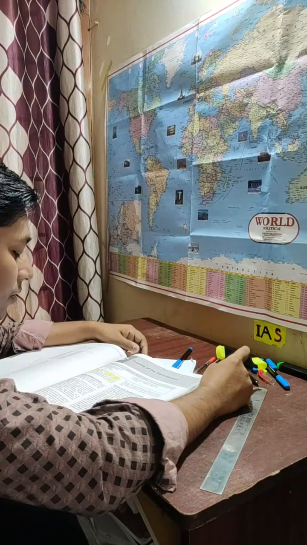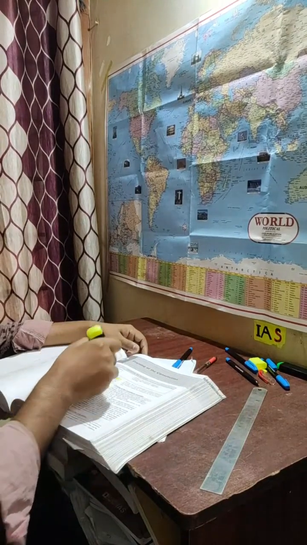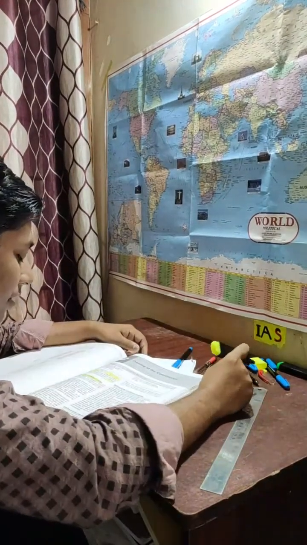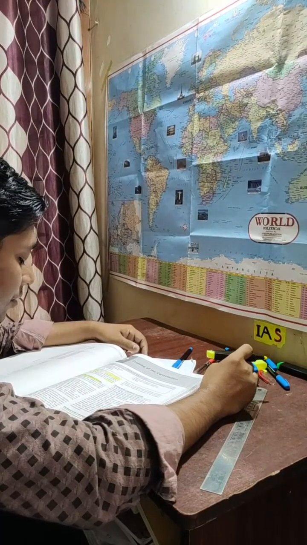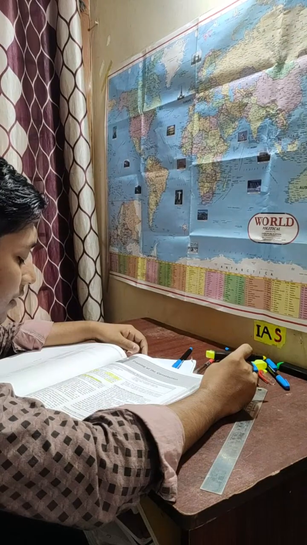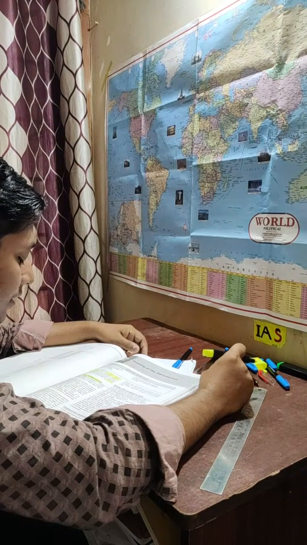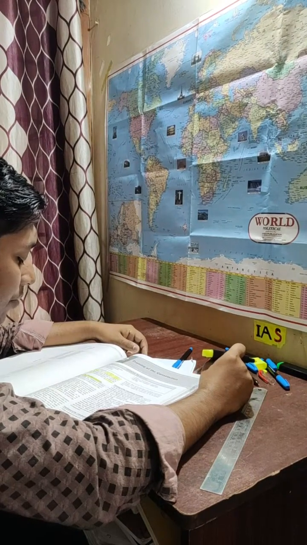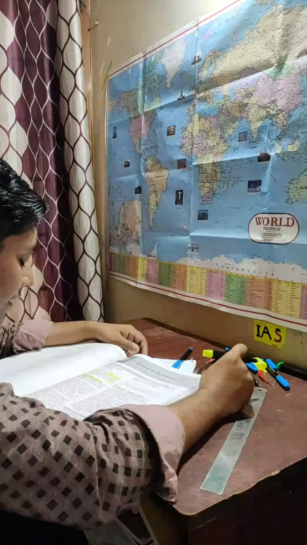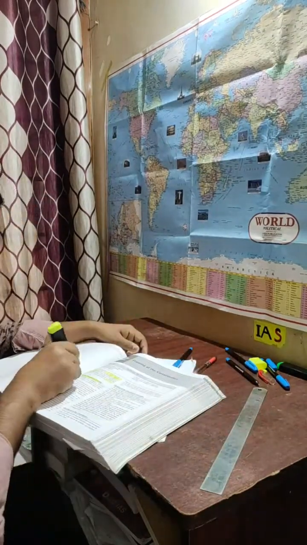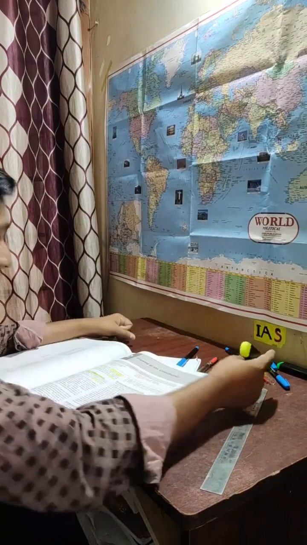Composition of the Constituent Assembly. The Constituent Assembly was constituted in November 1946 through indirect election of its members by the provincial legislatures under the provisions of the Cabinet Mission Plan, 1946.